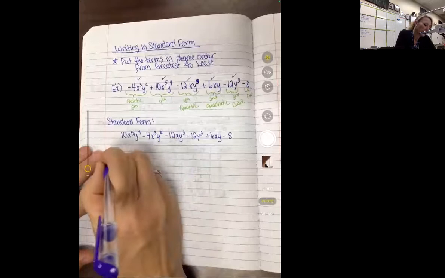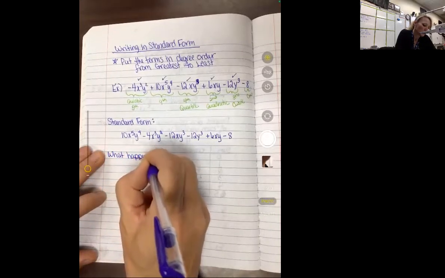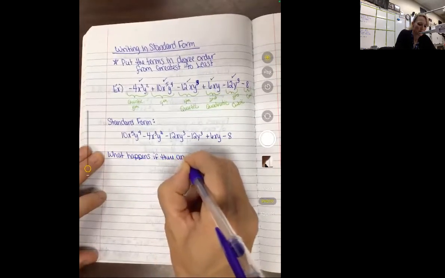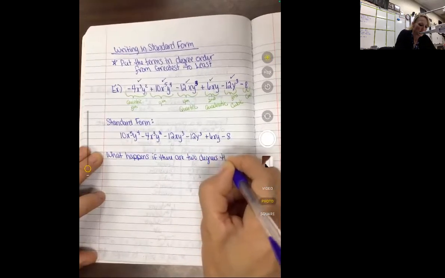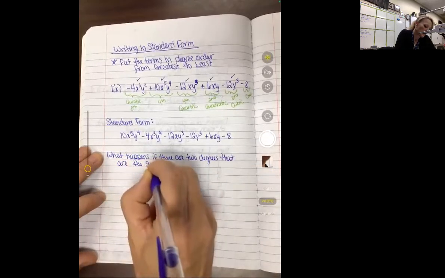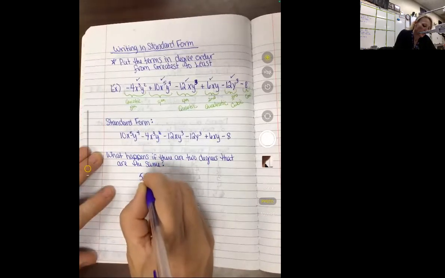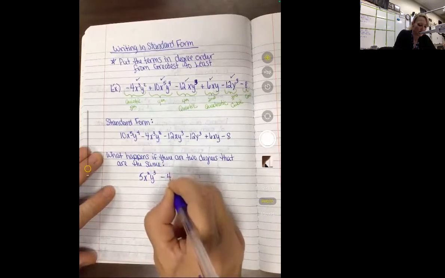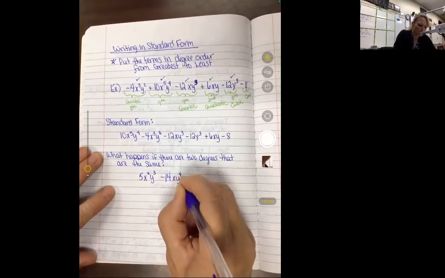So now what happens if you have two of the same? For example, let's say we have 5x squared y to the third, and we have negative 14xy to the fourth power.